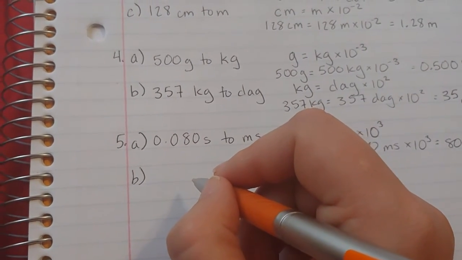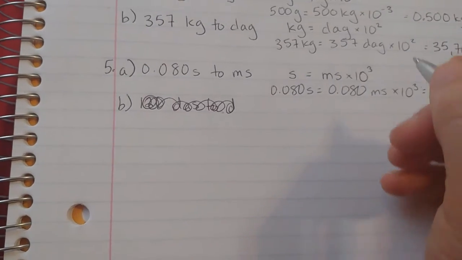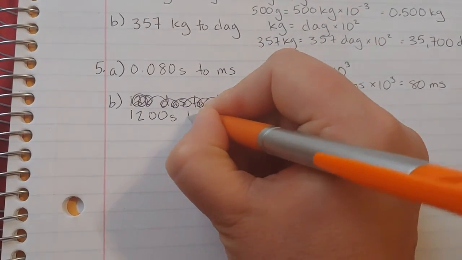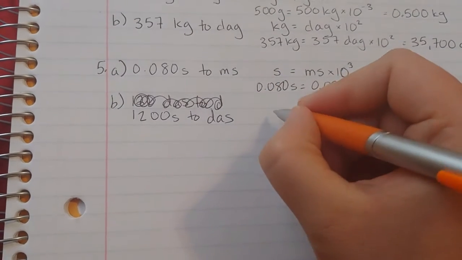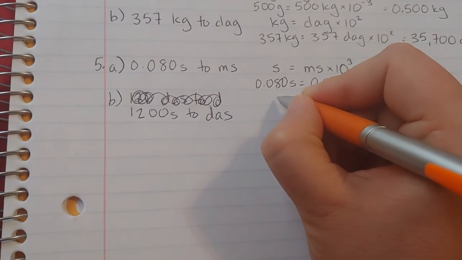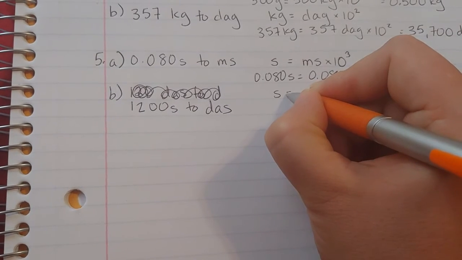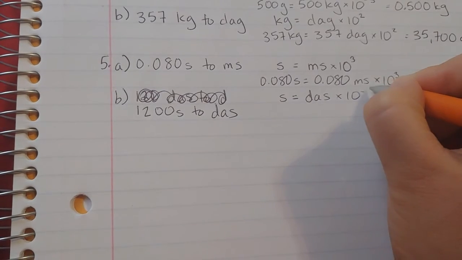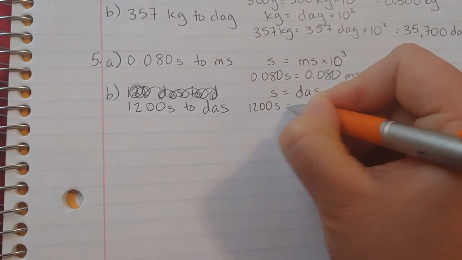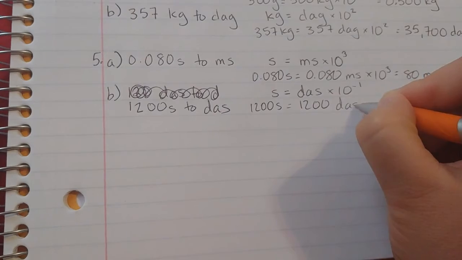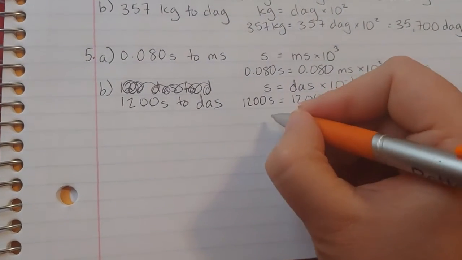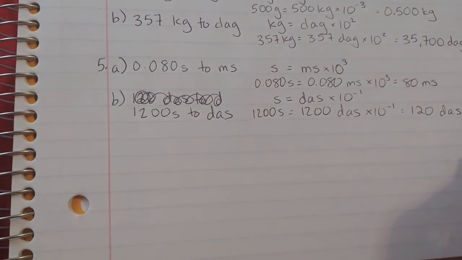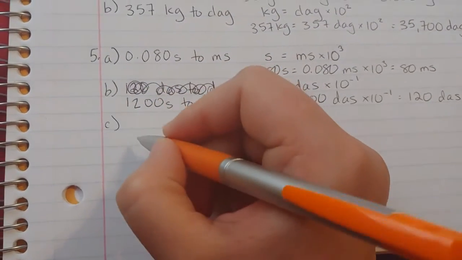All right, 5B, let's do 1,200 seconds to decaseconds. All right, well, I know that 1 second is equal to 1 decasecond times 10 to the negative 1. All right, multiply that out and I get 120 decaseconds.